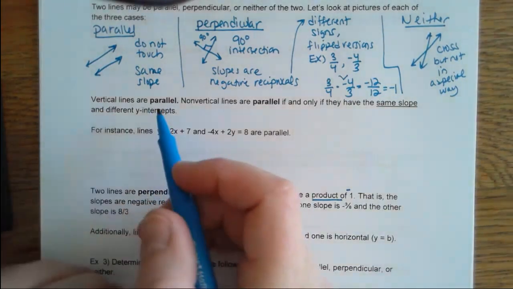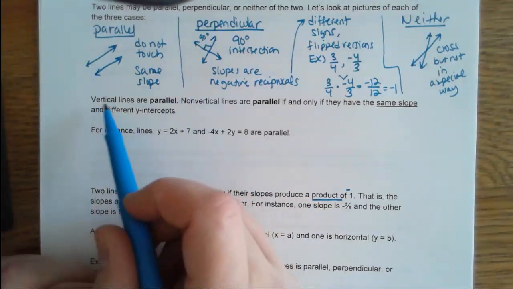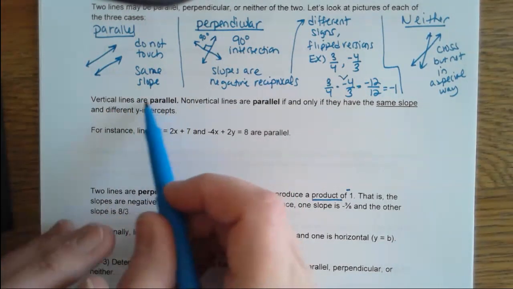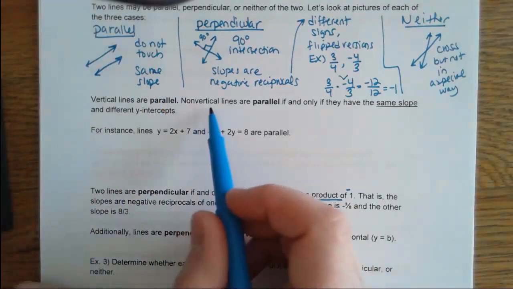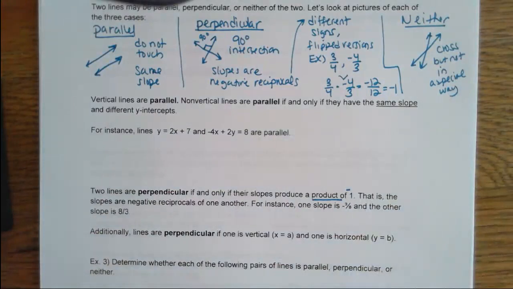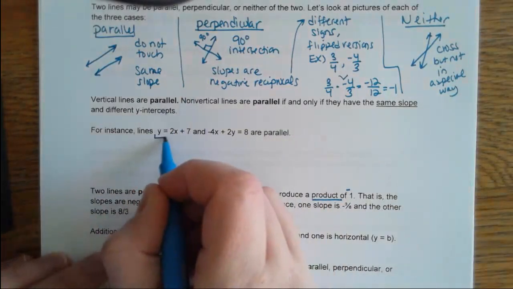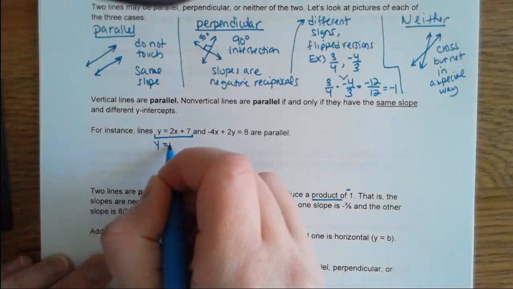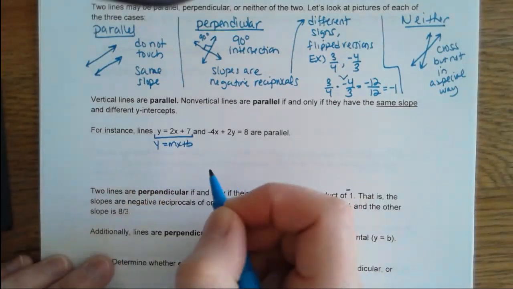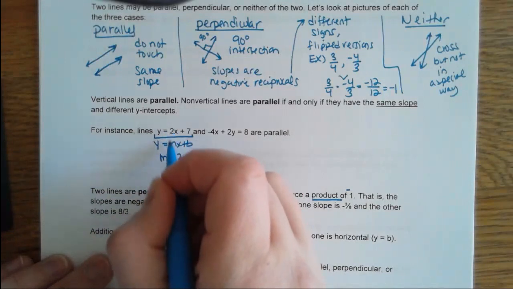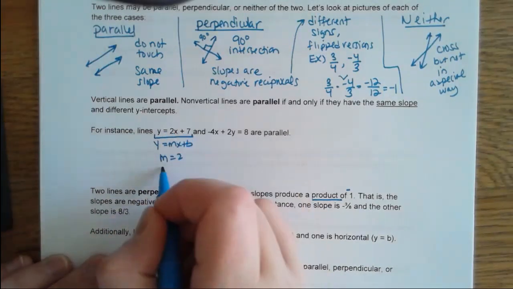Vertical lines are also parallel to each other. Vertical lines, remember, have slope that's undefined, so they are still parallel, but to each other. And then non-vertical lines, like I said, are parallel if they have the same slope and different y-intercepts. So for instance, here's one line. Notice how this line is already in the y equals mx plus b form. Because of that, I can pick out that my slope must be 2 and my b value must be 7.